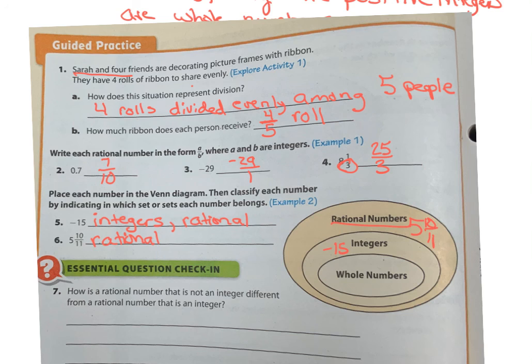The last question says, how is a rational number that is not an integer different from a rational number that is an integer? If it's an integer, what's its denominator? 1. If a rational number is an integer, its denominator is 1.